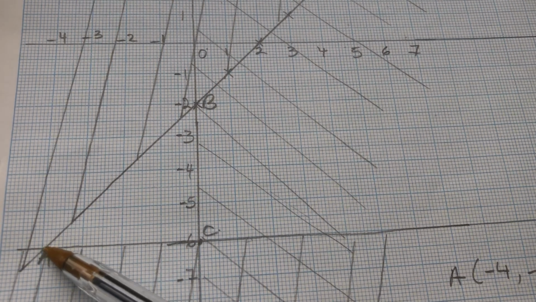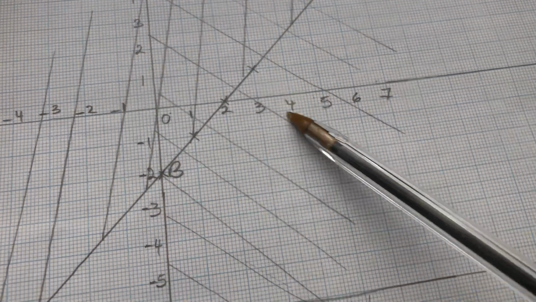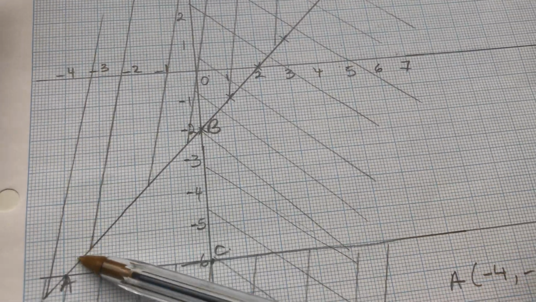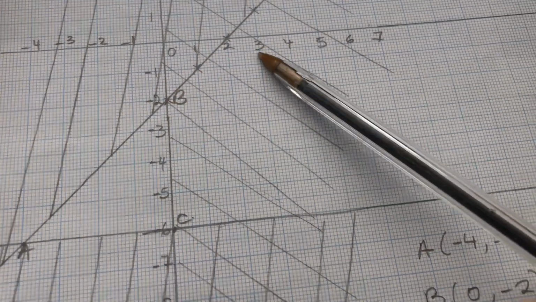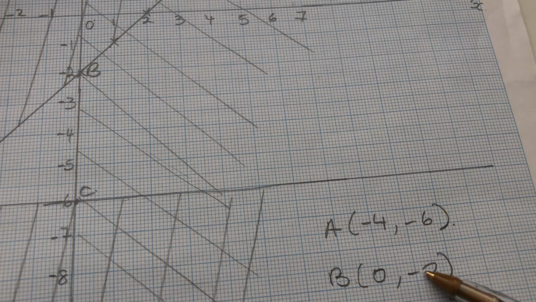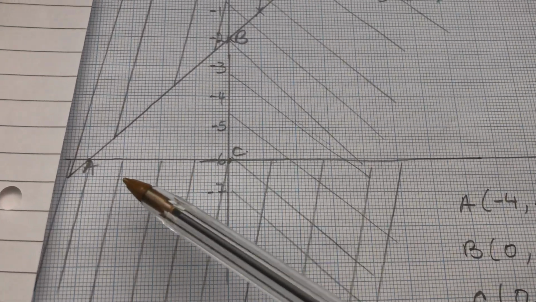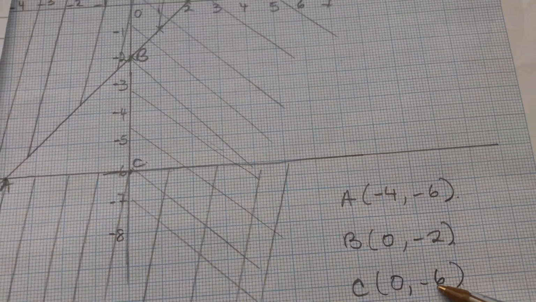So again, A here is -4 all the way down and -6. B is also 0, -2, and C is 0, -6.